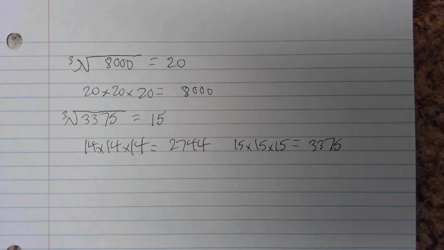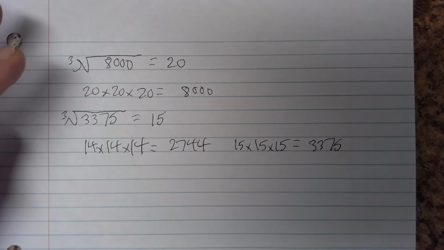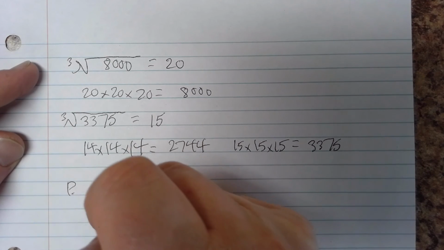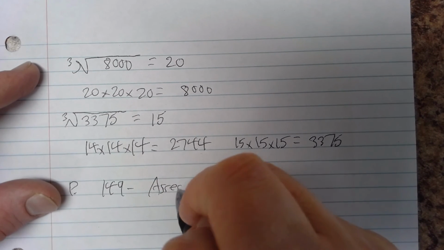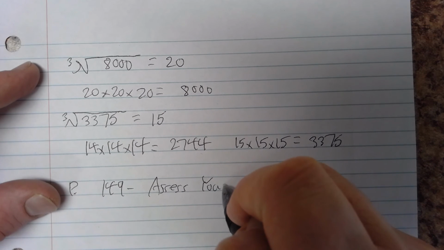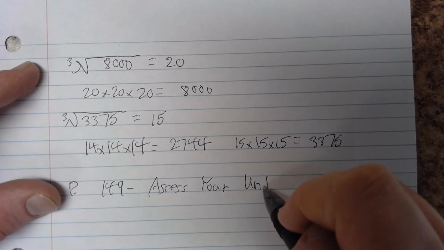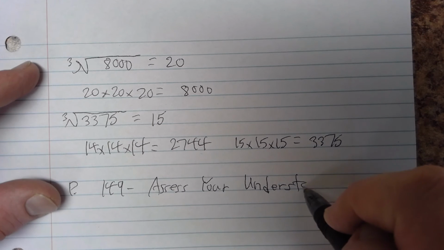So your assignment, which will count for marks, is on page 149. Assess your understanding.